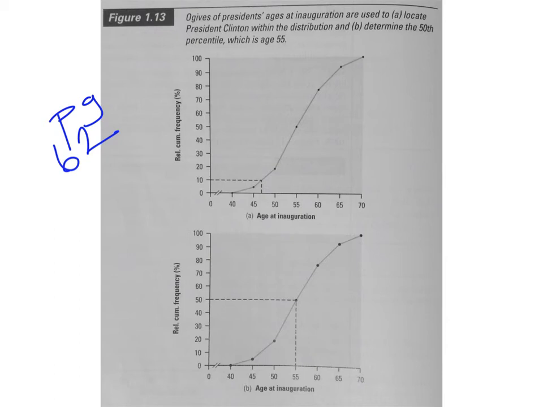So here's how that's going to work. If you look at page 62 of your textbook, that's where I pulled this picture from. On page 62, it asks us to find the percentile that corresponds to President Bill Clinton. Bill Clinton was 46 years of age when he was inaugurated.